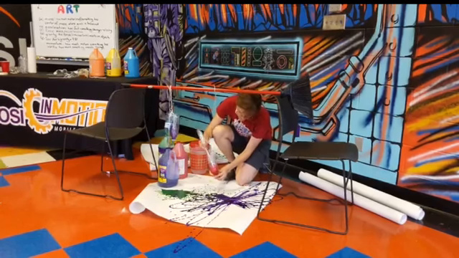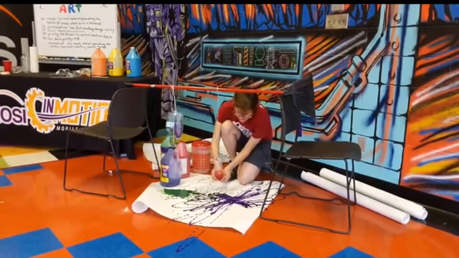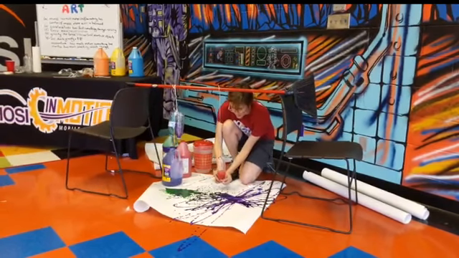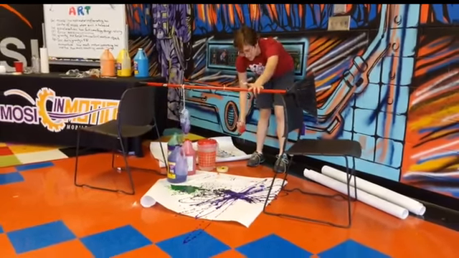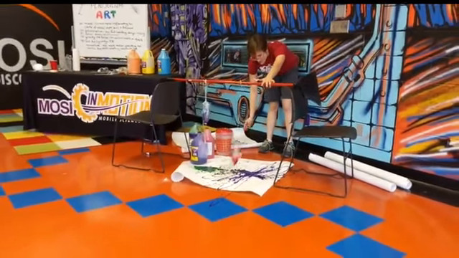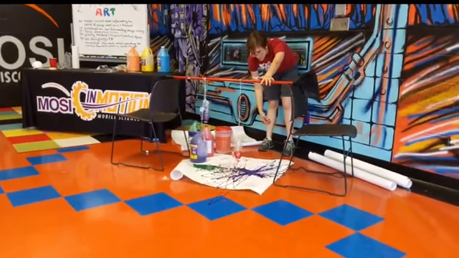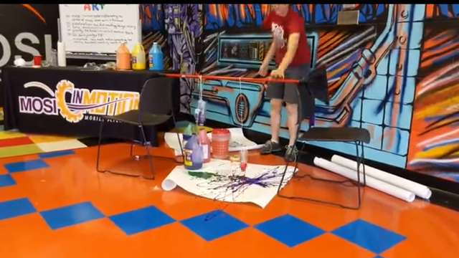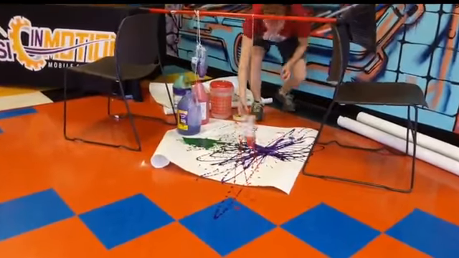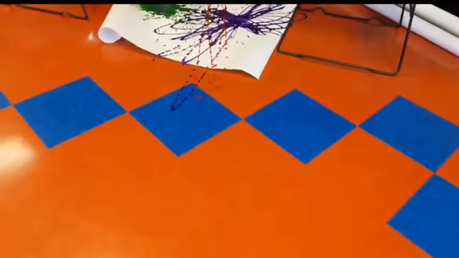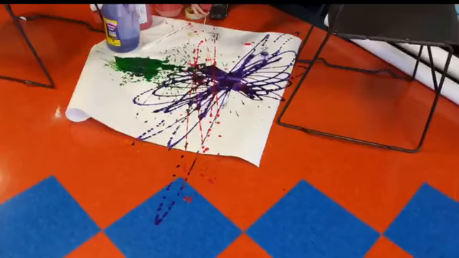Alrighty. Stirring it up nice. Let's see what happens if we use a longer string? Wow. That's some really cool artwork. I've noticed that the red seems to have stopped. I wonder if it got a little stuck in the bottom there. Let's shake it up a bit. Whoops.